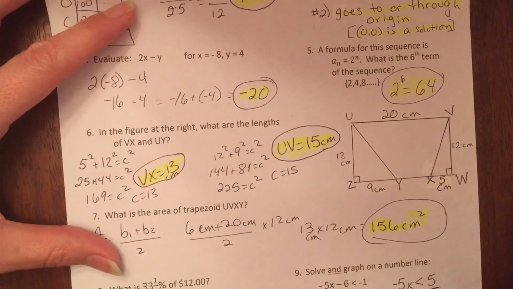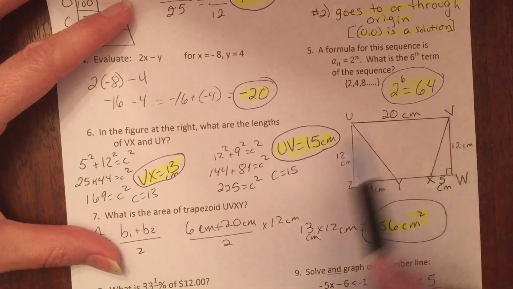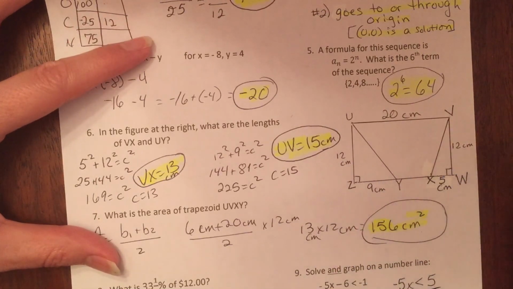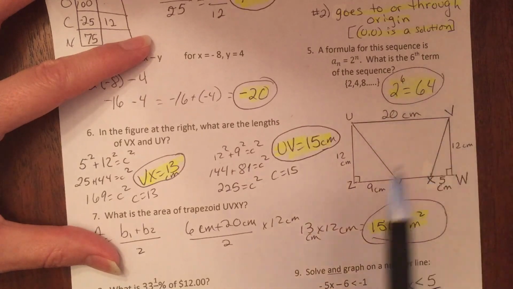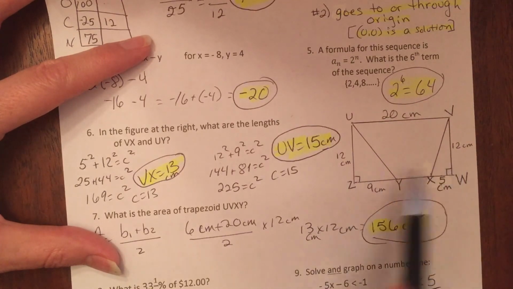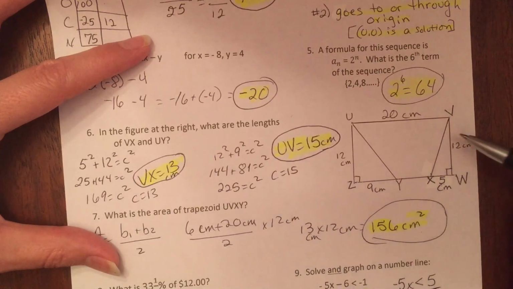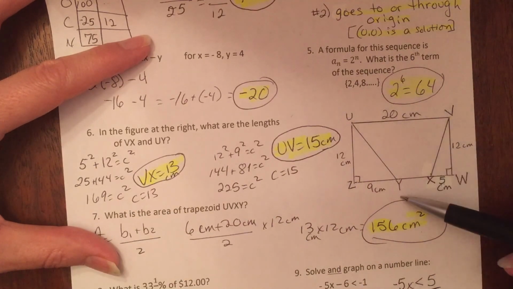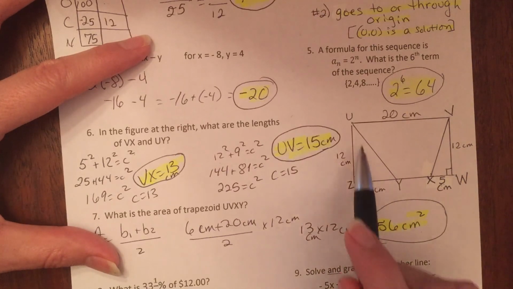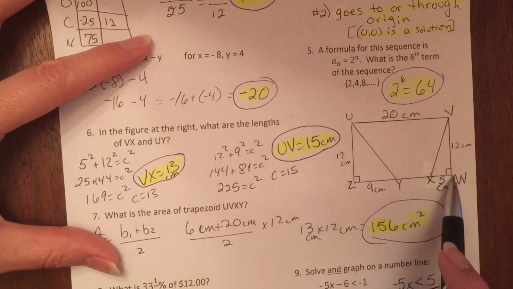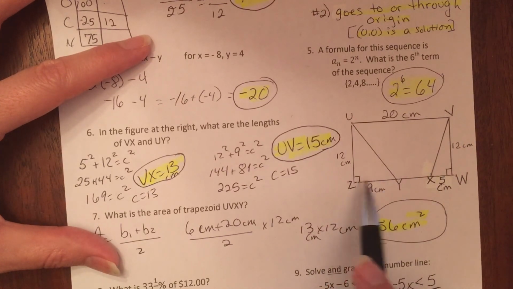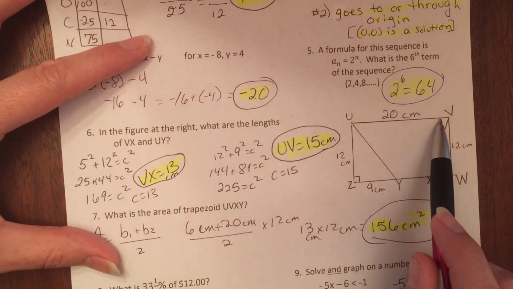Okay, now this next one had a lot in it. So we've got this trapezoid sitting inside of a rectangle. Hopefully you saw how the trapezoid sits creates 2 right triangles on either side. So they want to know how long Vx is and how long Uy is. And they give us that this is 12, 5, 9. This whole thing is 20.